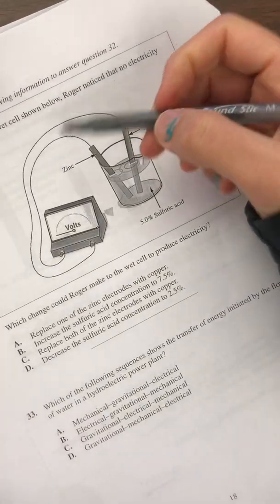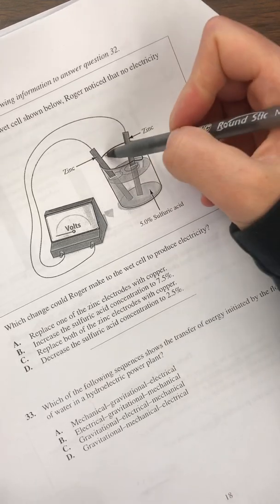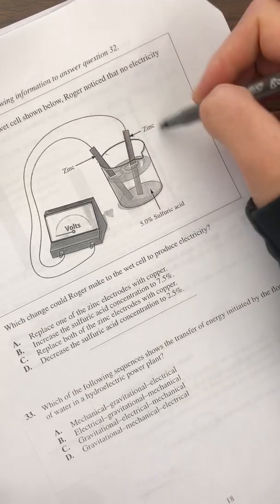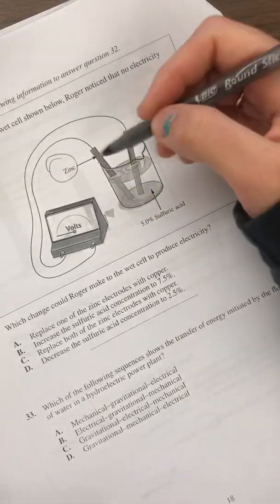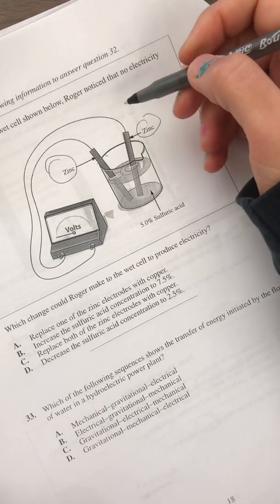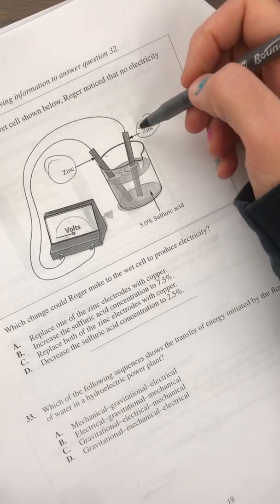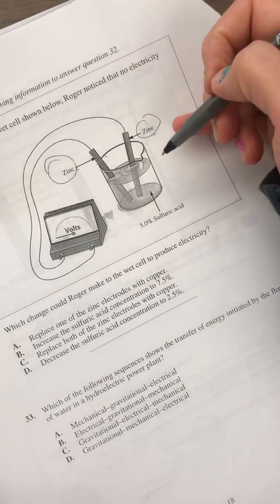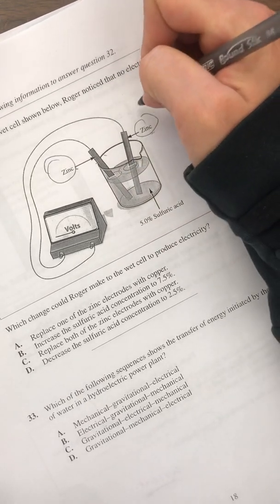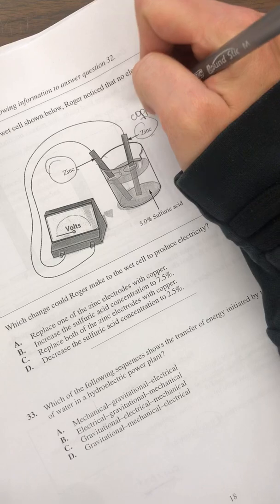Next we have number 32, and we have an example of a wet cell here. So here's our voltmeter, our 2 electrodes that are showing to be zinc here, and we can tell already just by looking at the picture that this might have something to do with the question. They should be 2 different types of metal. One of them is usually copper.